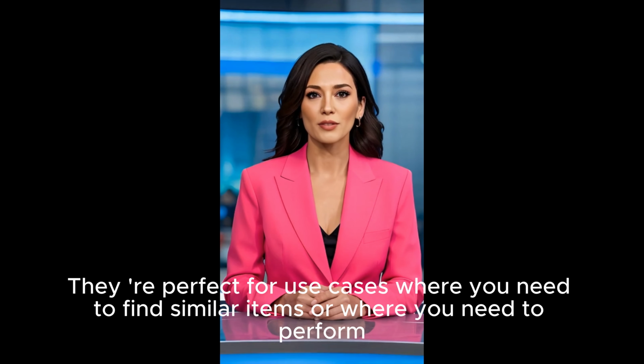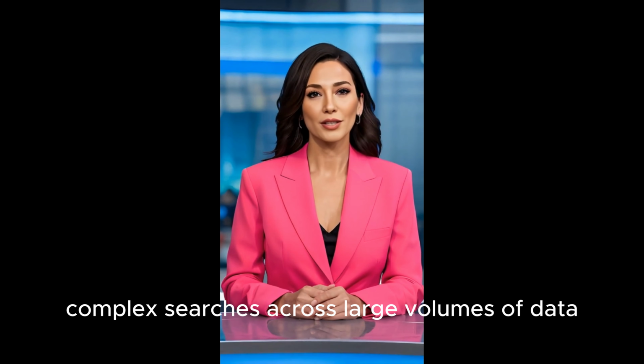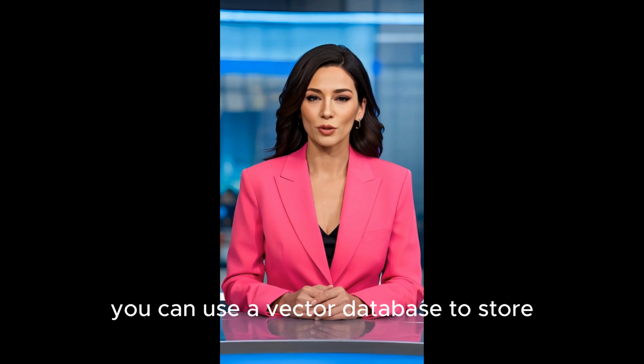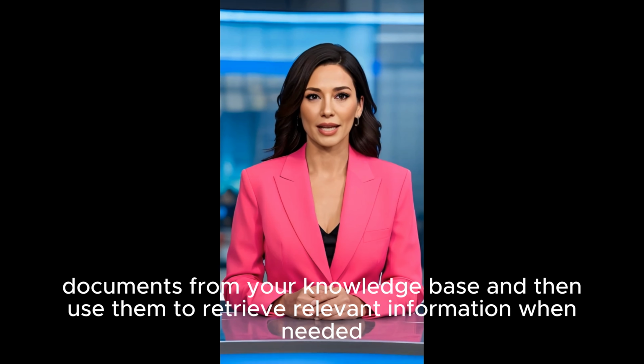They are perfect for use cases where you need to find similar items, or where you need to perform complex searches across large volumes of data. For example, you can use a vector database to store documents from your knowledge base and then use them to retrieve relevant information when needed.